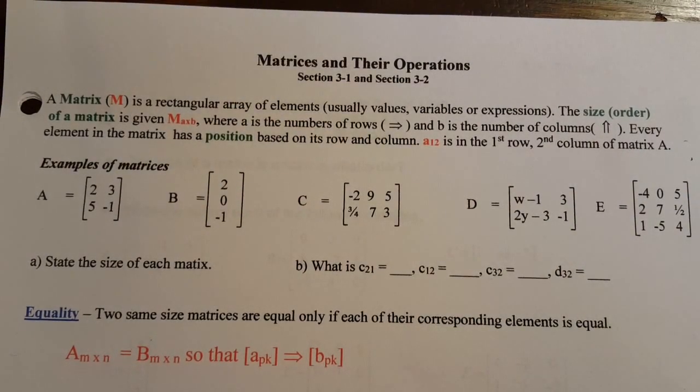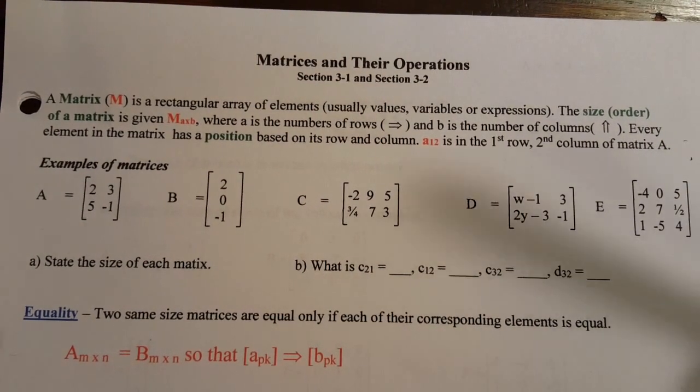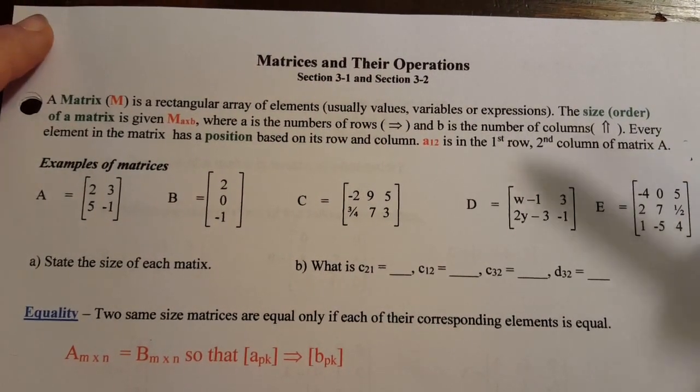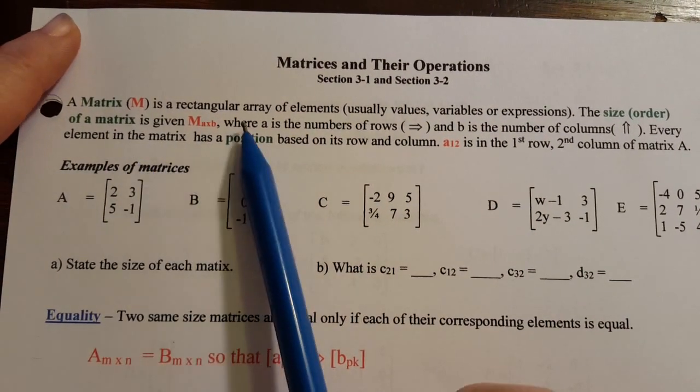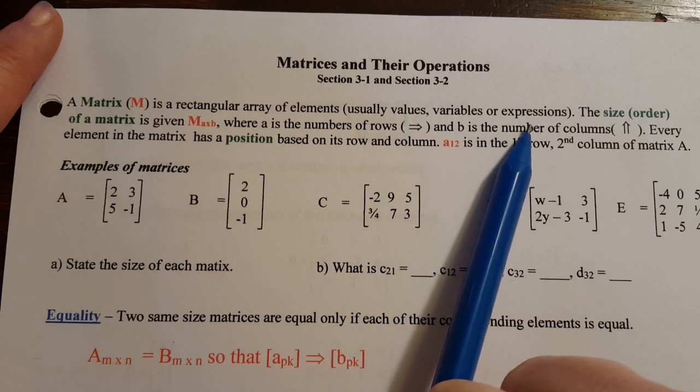So this is section 3.1, 3.2. These are the notes for 3.1 and 3.2. Probably have to make two different videos for them. So a matrix is a rectangular array of elements, usually values, variables, or expressions.